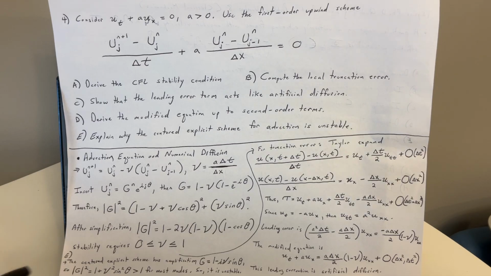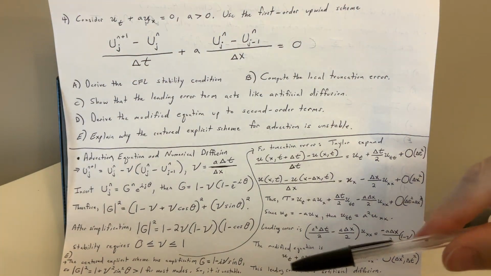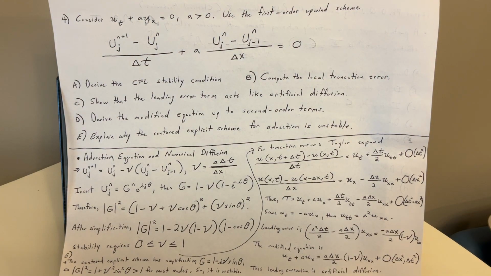So we could say here that the centered explicit scheme has amplification g = 1 - iν sin θ. So |g|² = 1 + ν² sin²θ, which is greater than 1 for most modes. So it is unstable. Okay, so that's for number 4. Pardon me if I mispronounced anything. This leading correction is artificial diffusion.